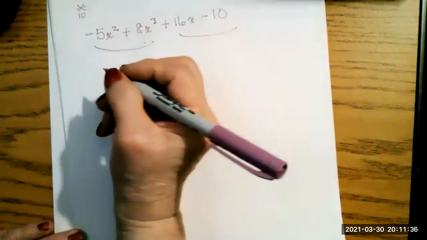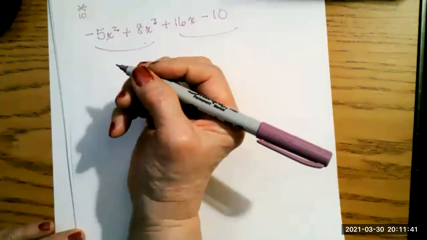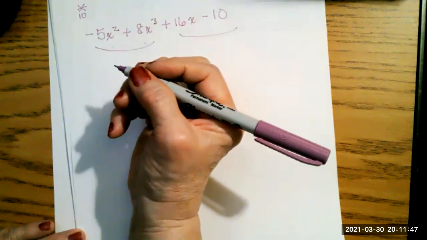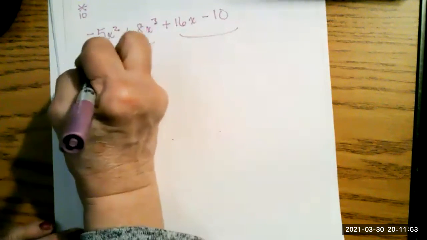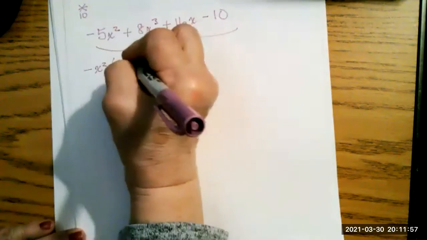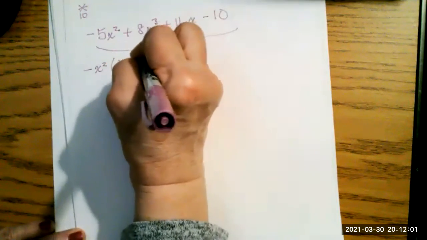Group. And it looks like you have a negative first term here. So you could take out a negative. I'm not sure what it's going to do over there. Let's take out a negative x squared and see what happens. That's going to be a 5 minus 8x.